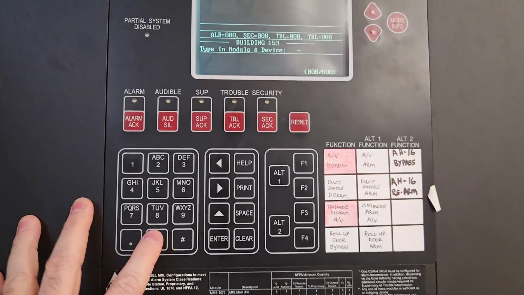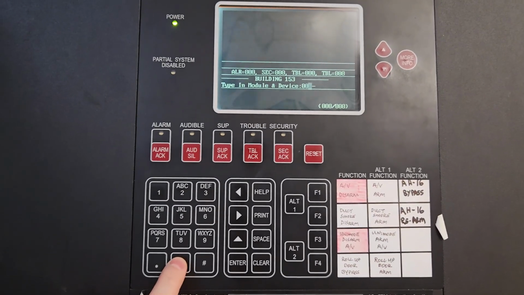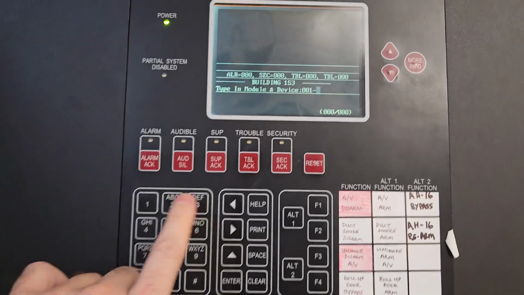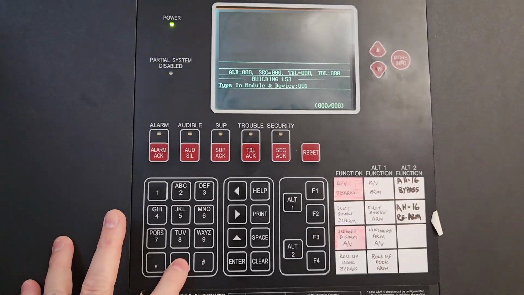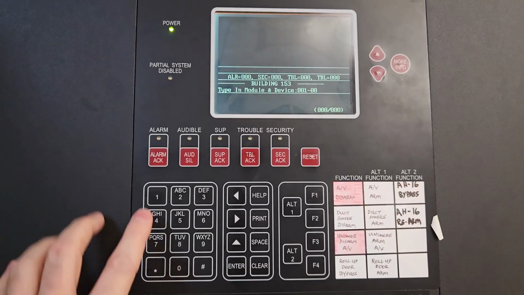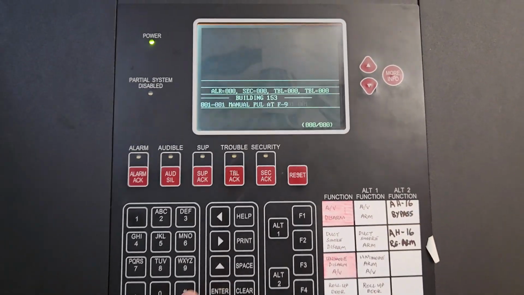So I'm going to hit the numbers here. I'm going to hit 0, 0, 1. So it's going to be loop 1. And then I'm going to hit the next set of numbers. I'm going to just put 0, 0, 1. So loop 1, device 1. We're going to start right there. I'm going to hit the enter button.